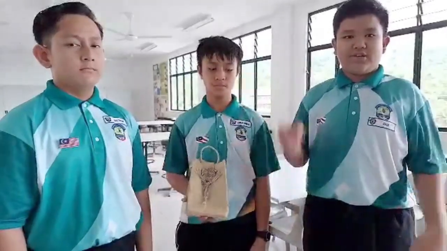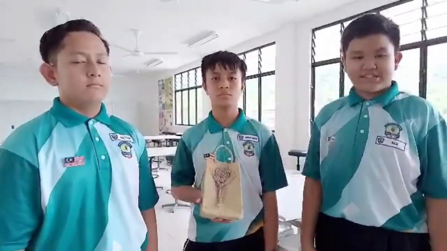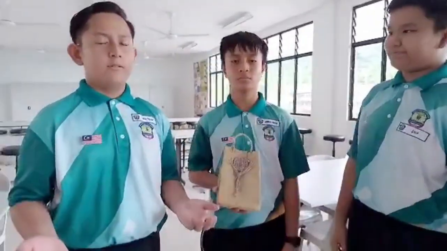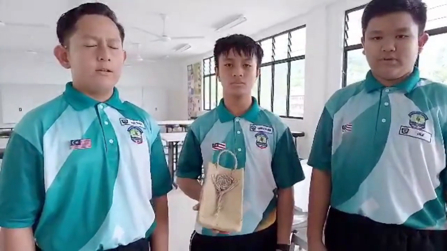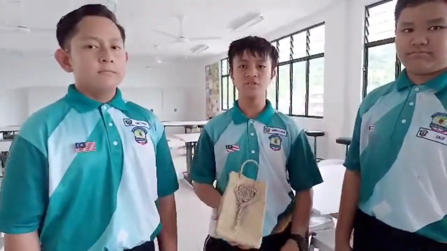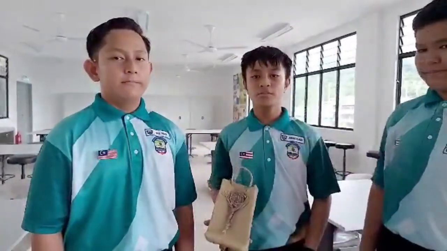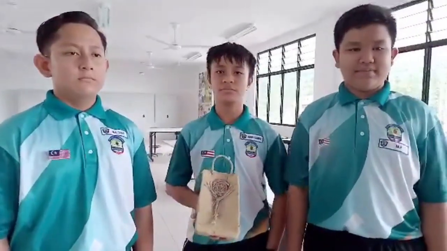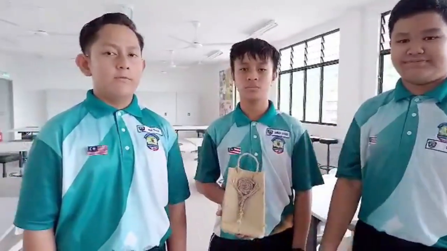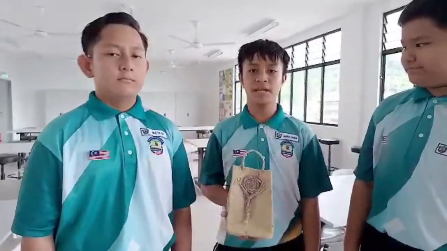In conclusion, we must realize that bundong fiber, which is often considered waste, actually has a great value. With a little creativity, bundong can be processed into paper sheets and then turned into eco-friendly paper bags. If used widely, bundong paper bags can reduce plastic pollution, boost the local economy, and make Lundu a modern green town. Clearly, bundong is not trash, but a valuable resource for our future. Let's support bundong paper bags for a cleaner and more sustainable planet.